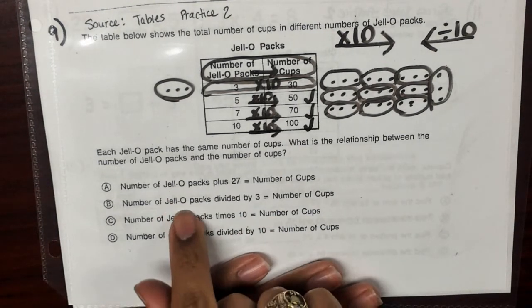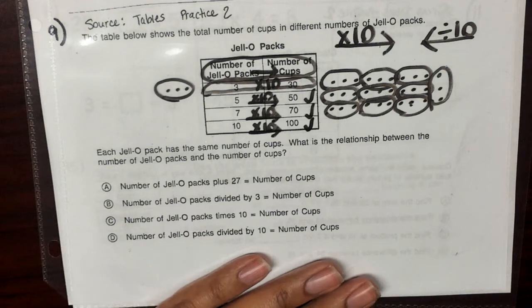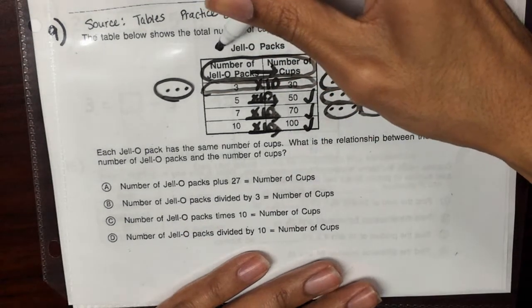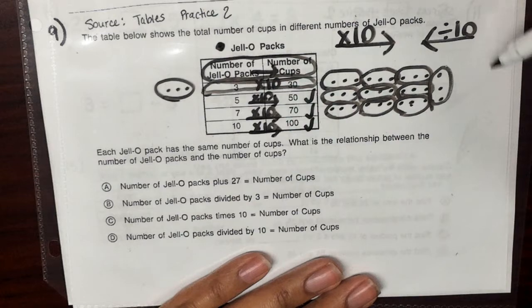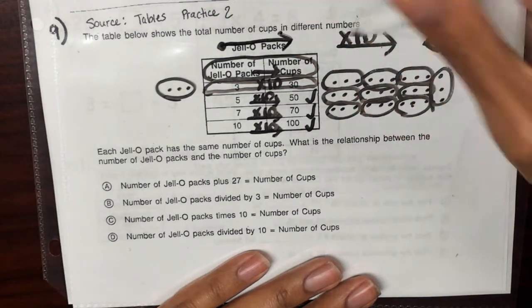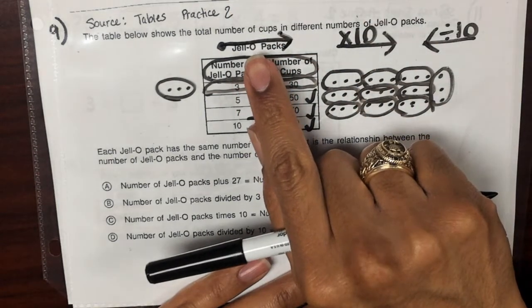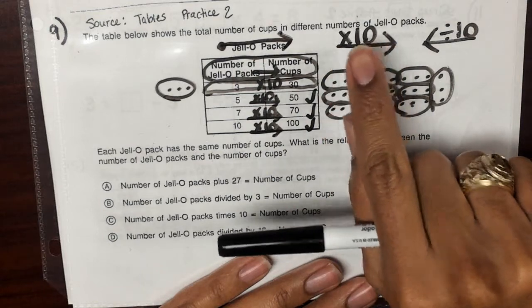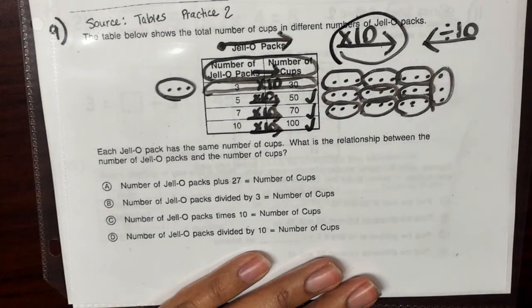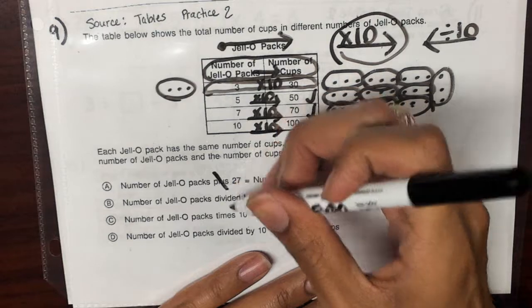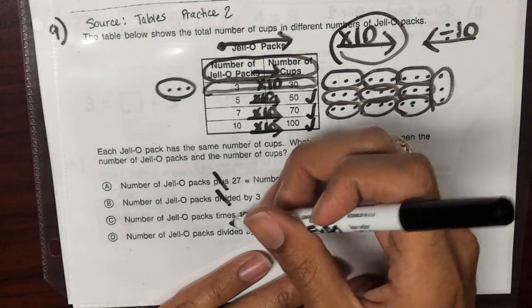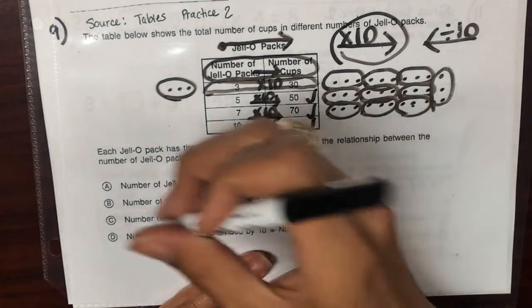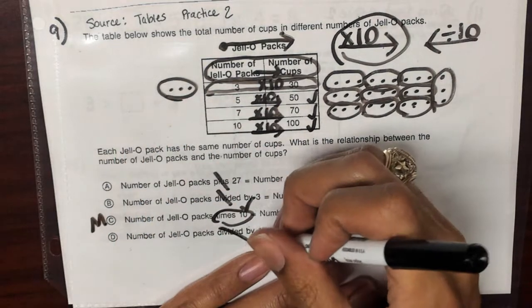I notice that Jello always comes first, so I need to put my dot where it says Jello. And the only way my arrow can move is to the other side. So now I need to match this arrow with the one that's going the same direction, and that's times 10. This one says plus, this one says divided, this one says times 10. That's true, that's a maybe. This one says divided by 10. The correct answer here is C.